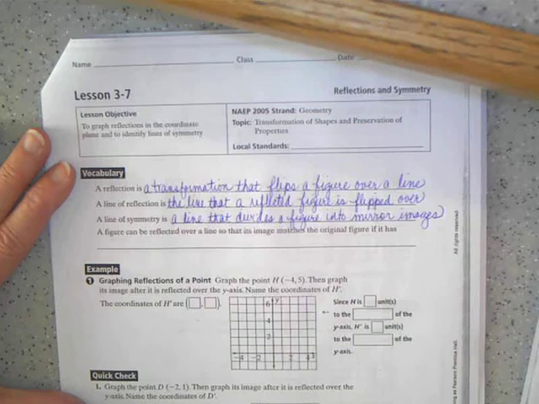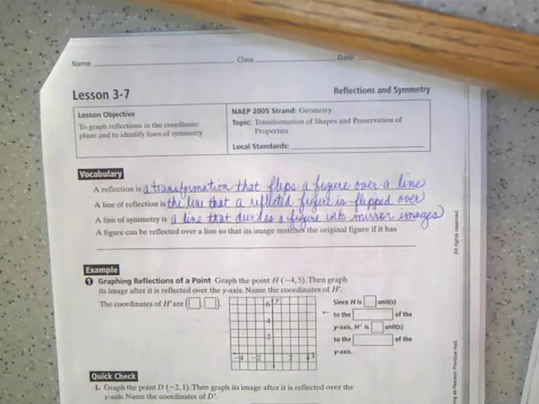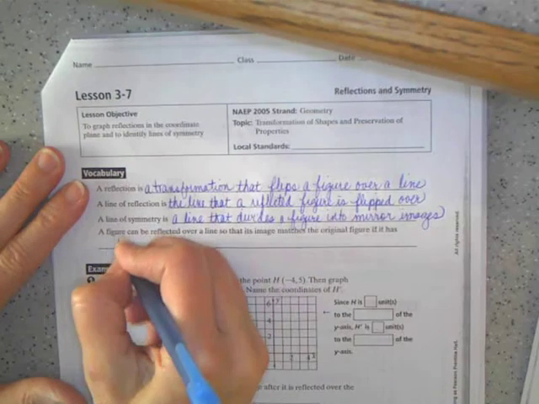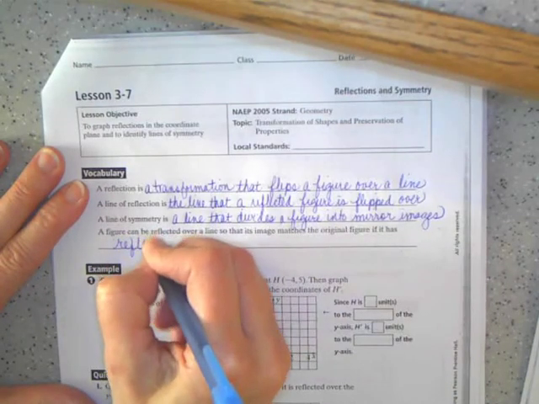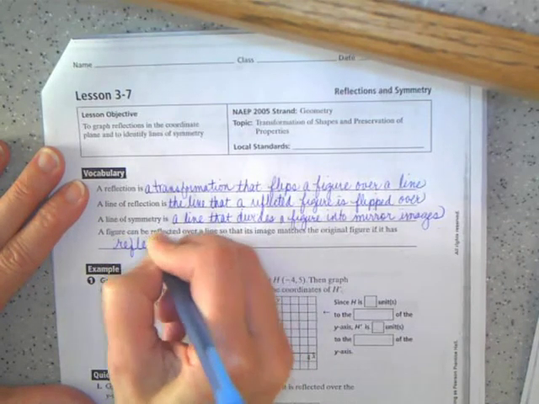A figure can be reflected over a line so that its image matches the original figure if it has reflectional symmetry.